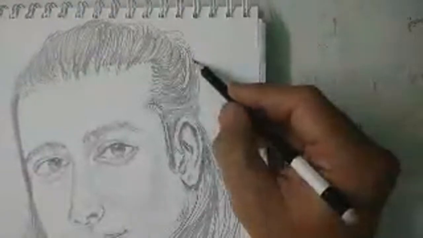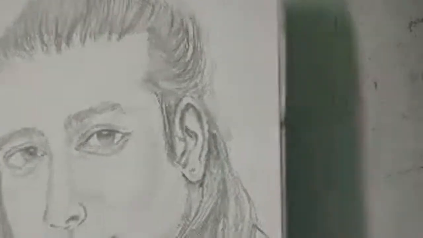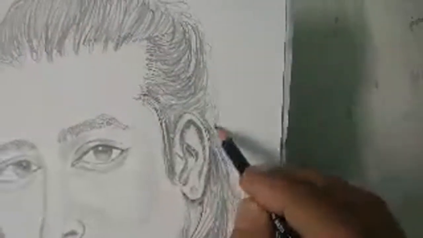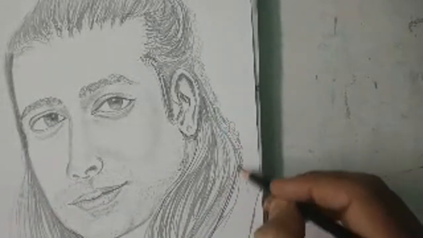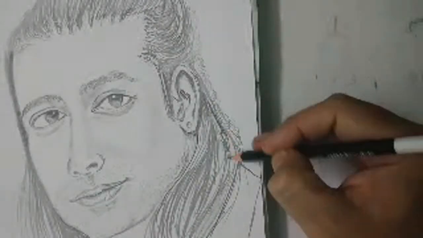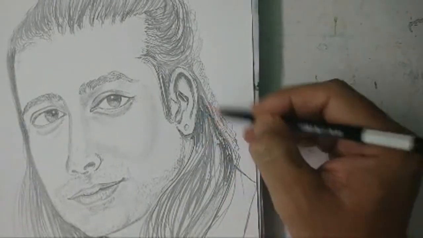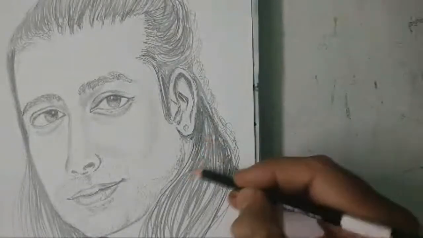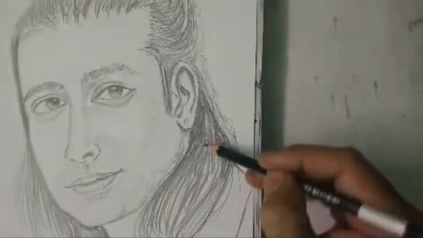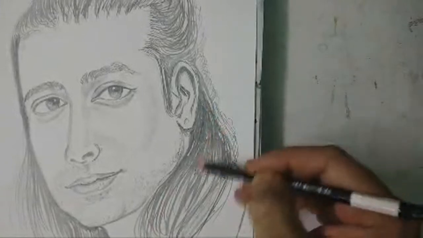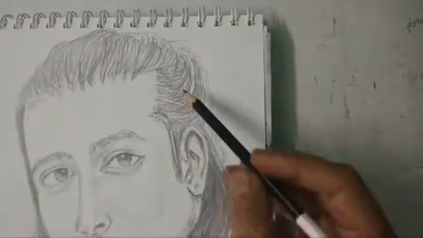This part is having hair, they are loose. Watch this. Now give this shading and make the shade go downwards. The hair is dark. This area is also dark.